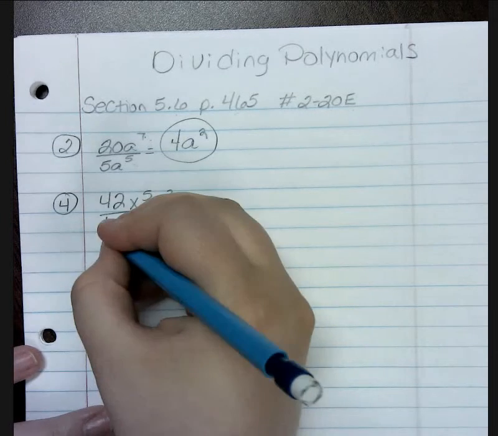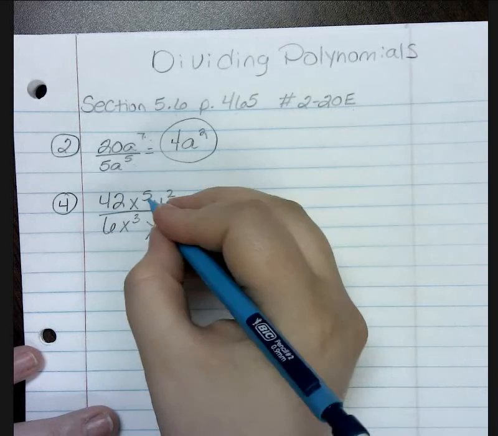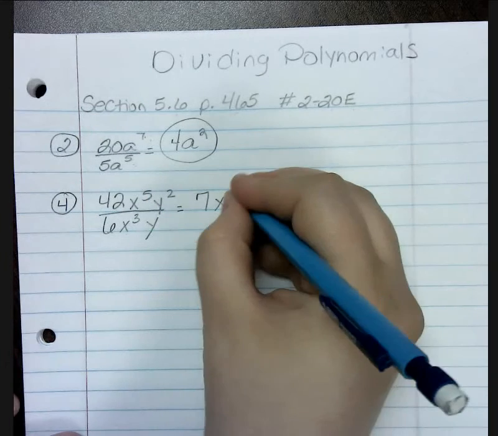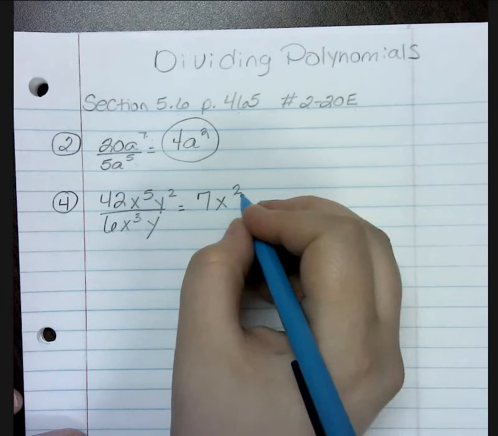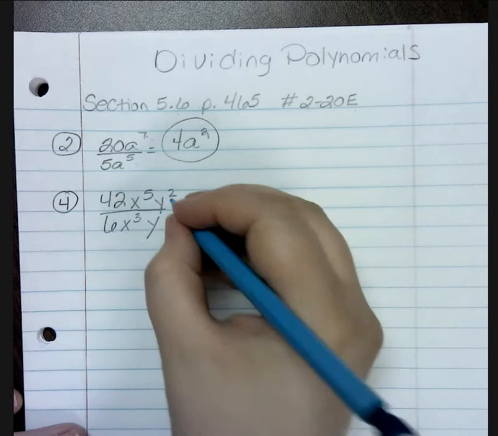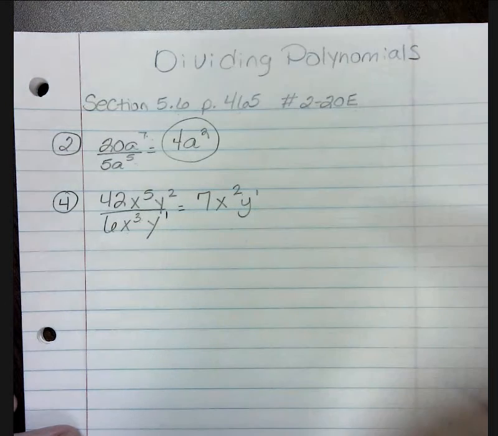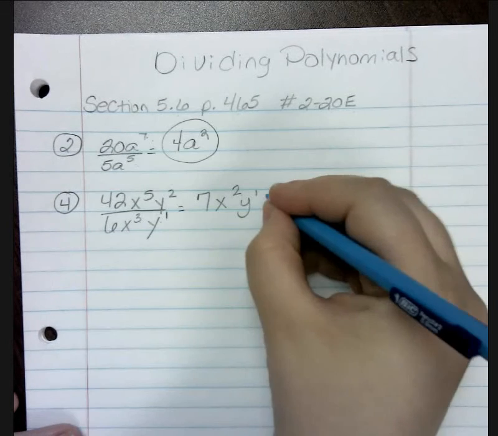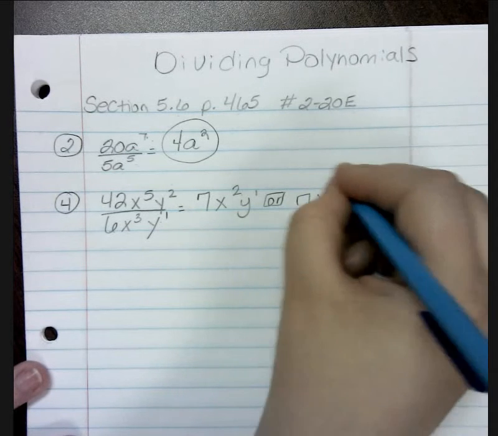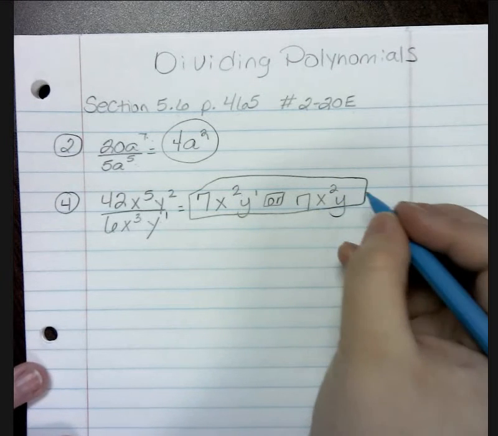So 6 goes into 42 7 times. X to the 5th divided by x to the 3rd gives me x squared, because 5 minus 3 is 2, and it goes in the numerator because 5 is bigger than 3. And then I've got y squared divided by y to the 1st. Well, 2 minus 1 is 1, and it goes in top because 2 is bigger than 1. So you can write that as your answer, or you could write 7x squared y. The whole point of showing you that is you do not have to write that 1 for your exponent for y, but you can if you wish.